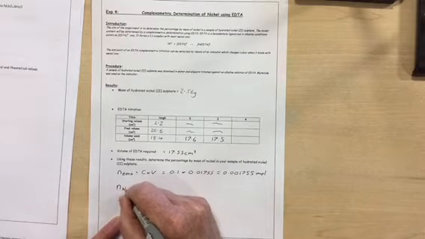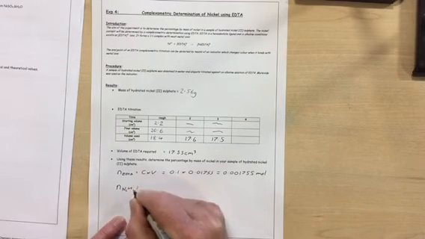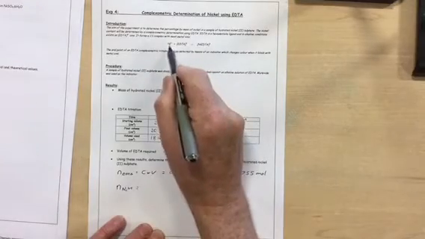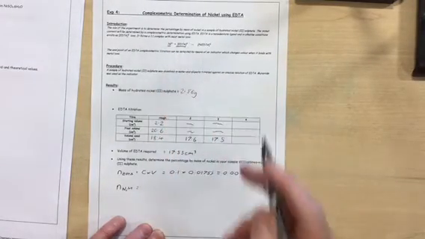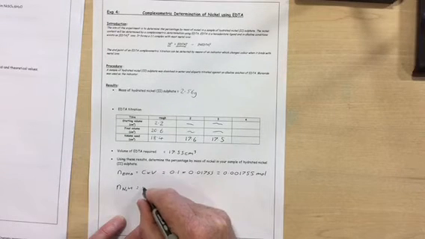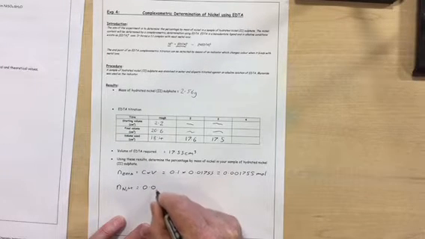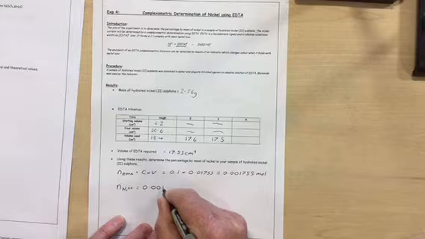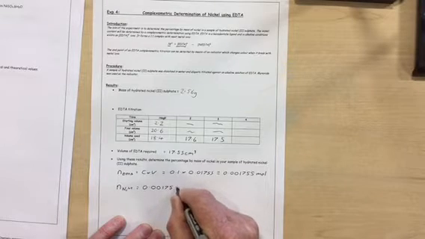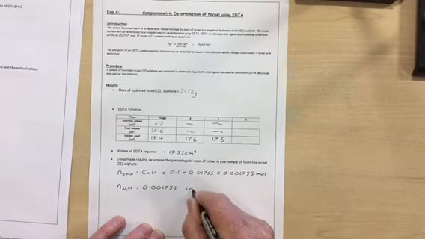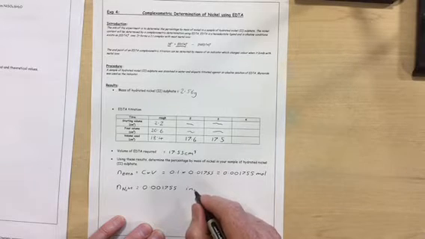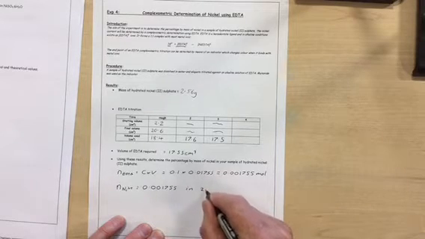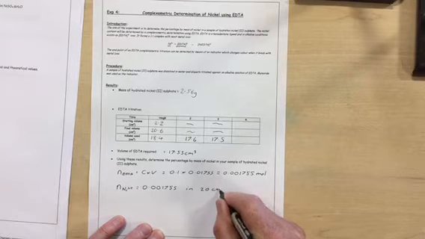Now the number of moles of nickel ions, if you remember, the nickel and EDTA react in a 1-to-1 ratio. So we've got the exact same number of moles of nickel, and that was in the volume of nickel we put into the conical flask for the titration, which was 20 cubic centimetres.